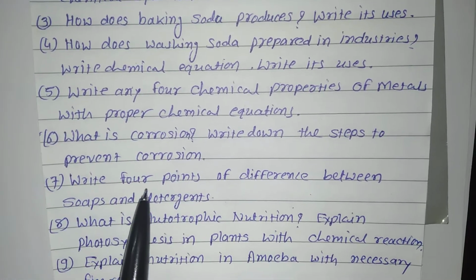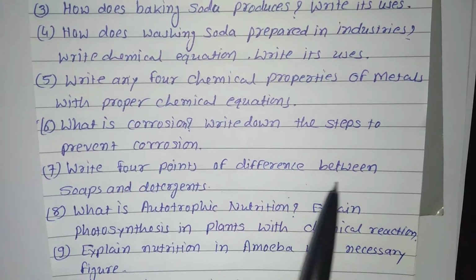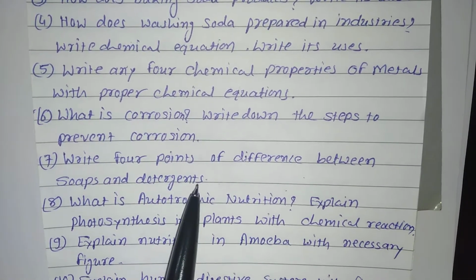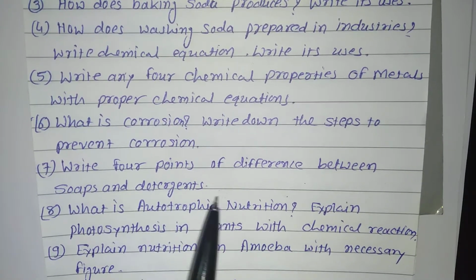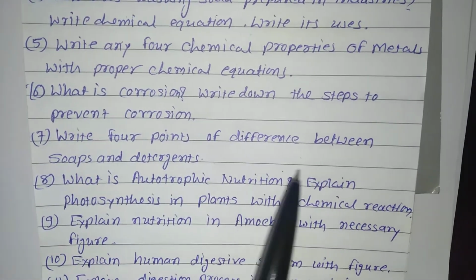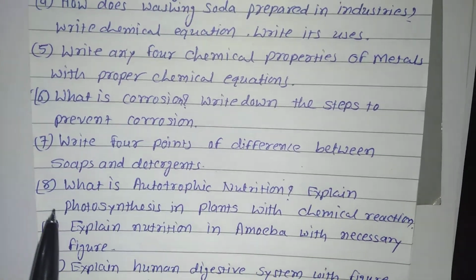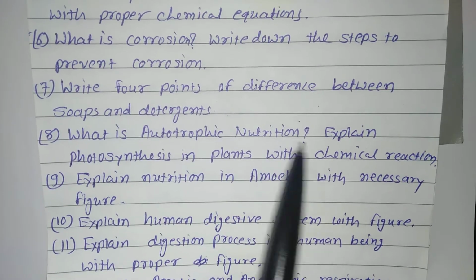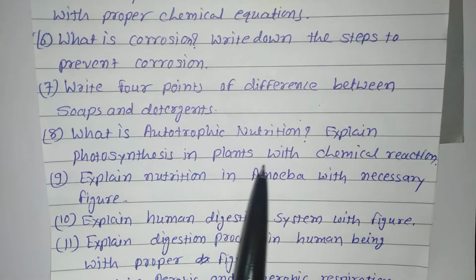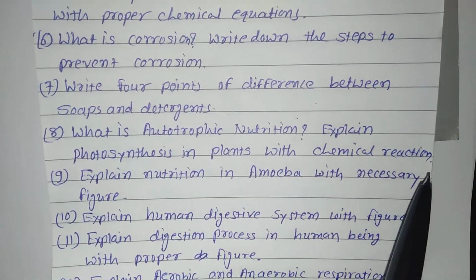Question 7. Write 4 points of difference between soaps and detergent. You have to write the 4 point difference for 4 marks and 5 point difference for the 5 mark question, that is difference between soap and detergent. Question 8. What is autotrophic nutrition? Explain photosynthesis in plants with chemical reaction.